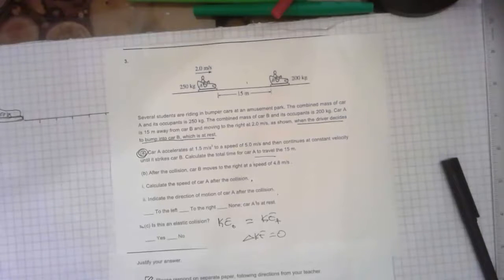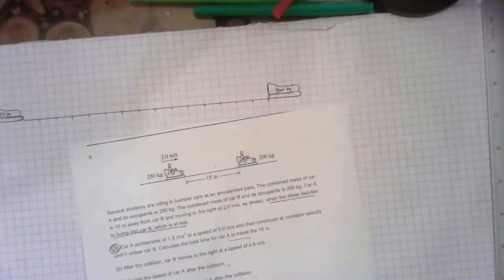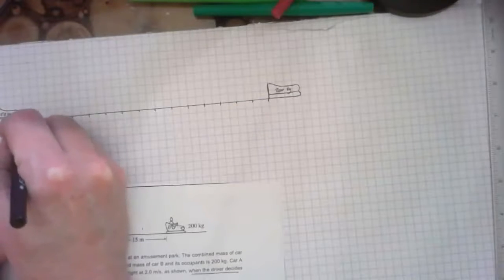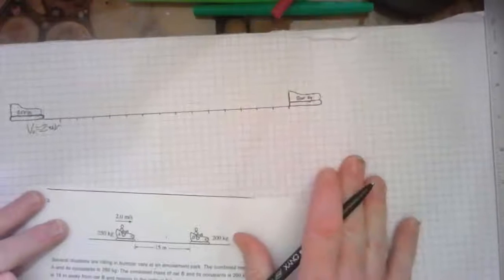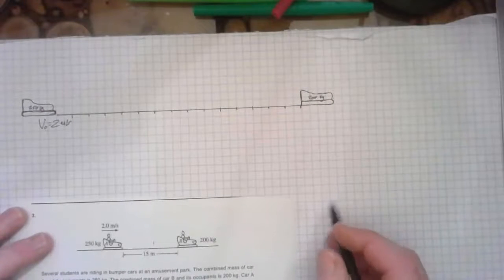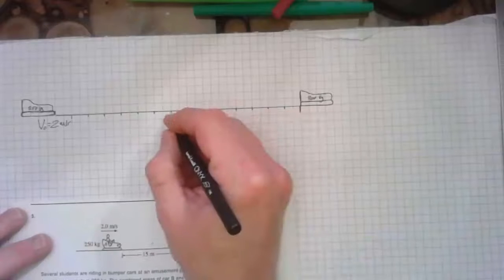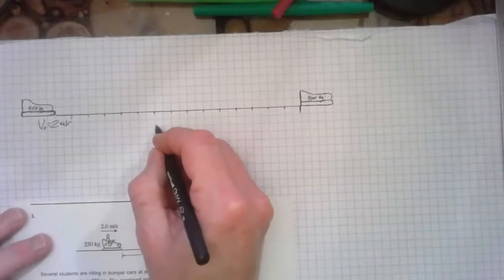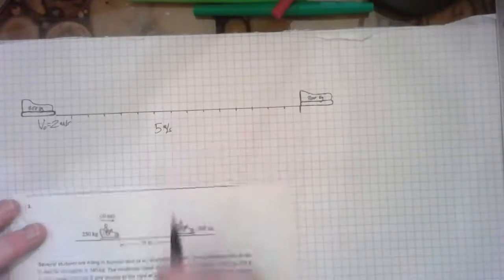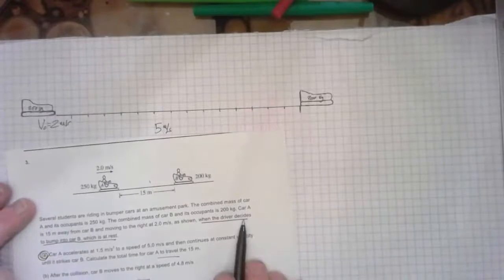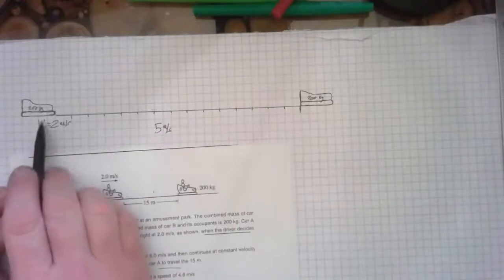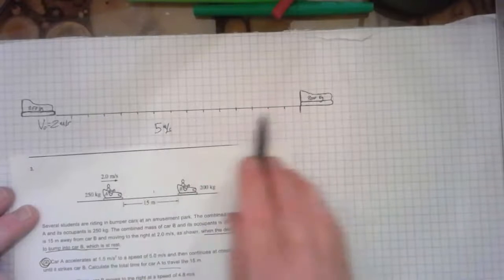Alright, here we go. For the kinematics. So, we have a car, 250 kilograms. Its original velocity here is 2 meters per second. Alright, its final, well, let's say it accelerates for a while. I don't know where, but somewhere in here, it's going to get up to its final velocity of 5 meters per second. Somewhere in that 15. And then it's going to move at constant velocity until it hits it. So there's really two parts. The speed up part, and then the constant velocity part.